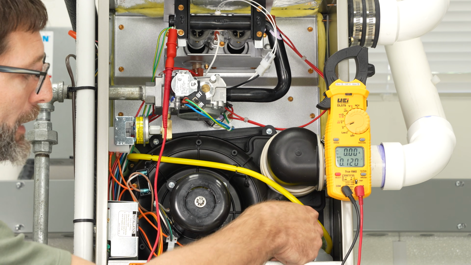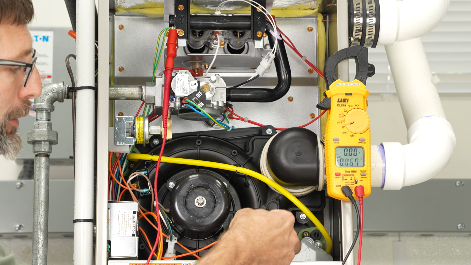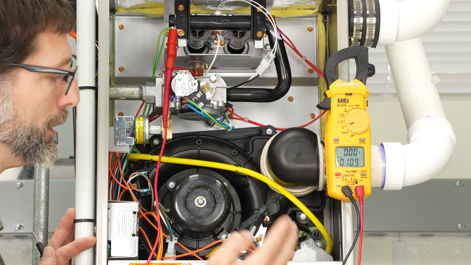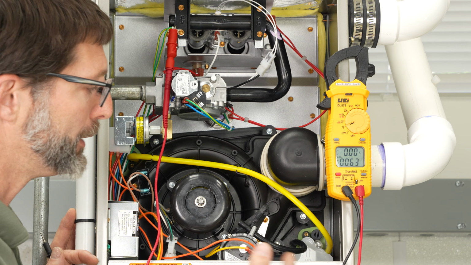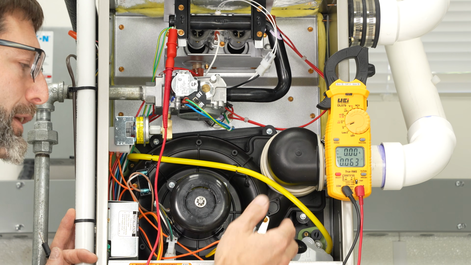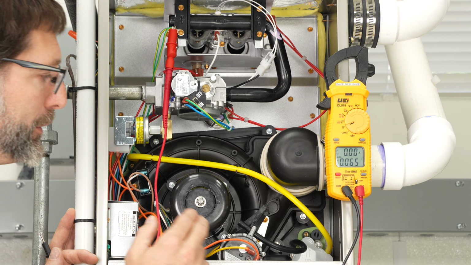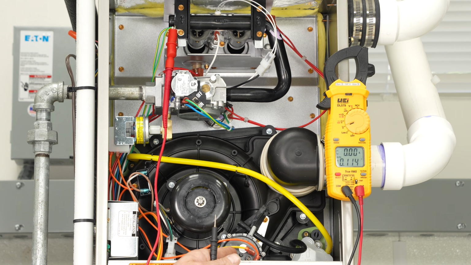You'd want to do that with these tubes disconnected from the pressure switch because you don't want to damage a pressure switch with too much of a pressure differential. But you could take this trap out, you could rinse it out, you could clean it. There could be several reasons that this is not closing.